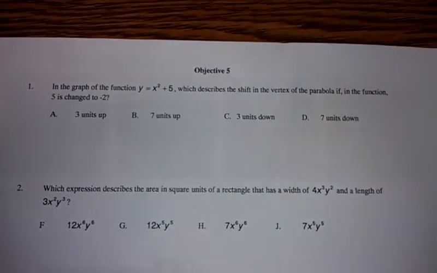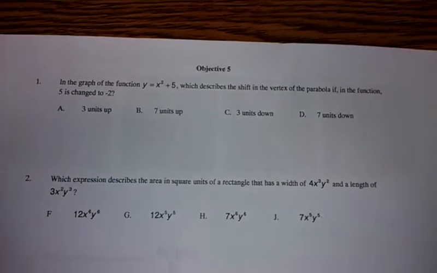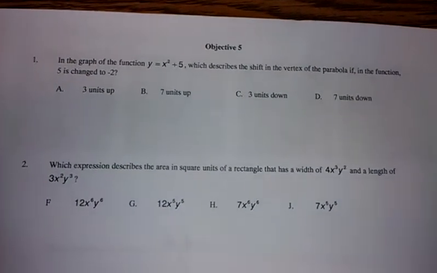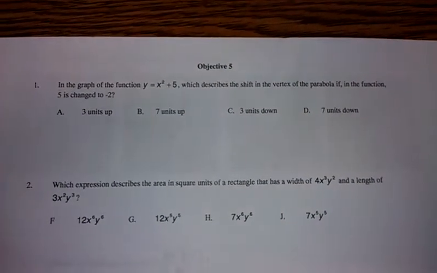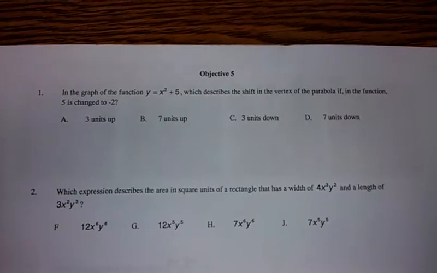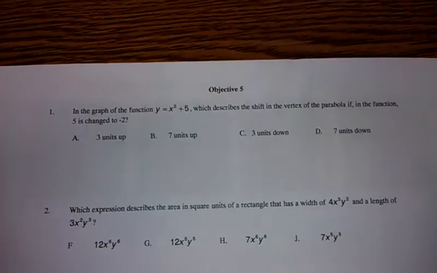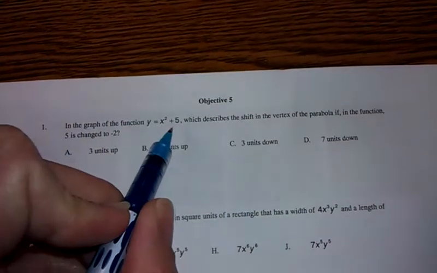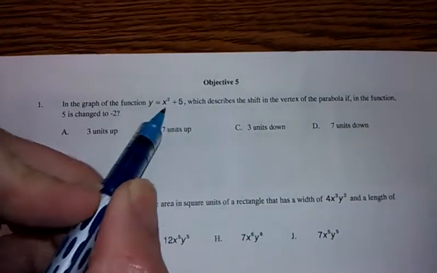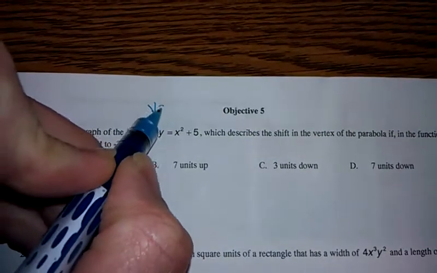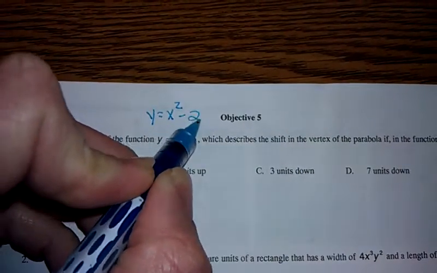This worksheet is over Objective 5 for TAX. It says, in the graph of the function y equals x squared plus 5, which describes the shift of the vertex of a parabola if in the function 5 is changed to -2? So this means that instead of having x squared plus 5, we would have y equals x squared minus 2.